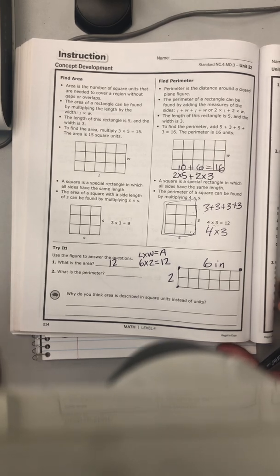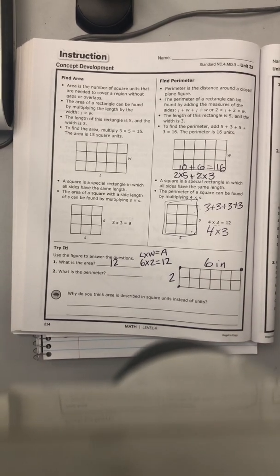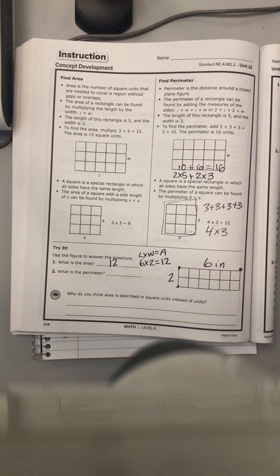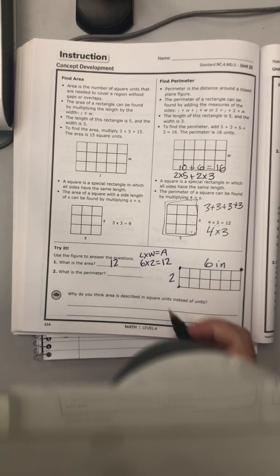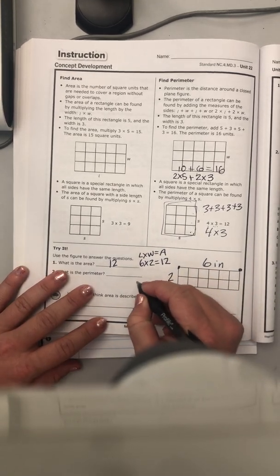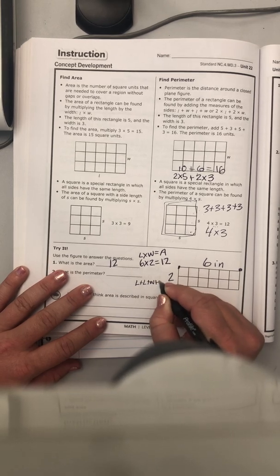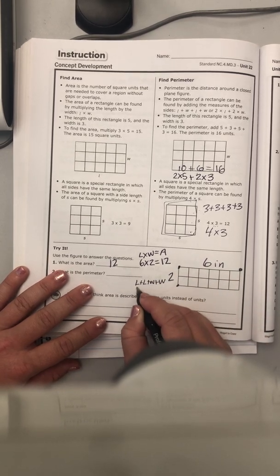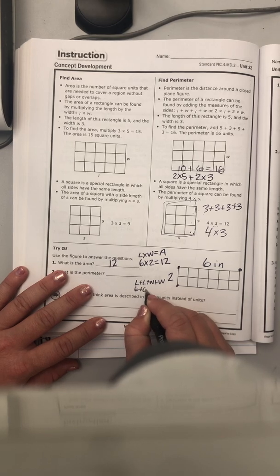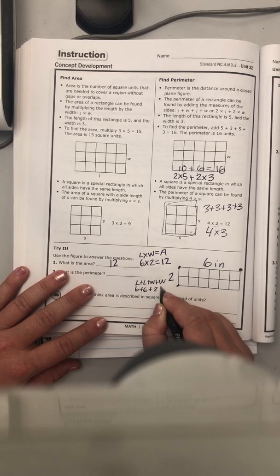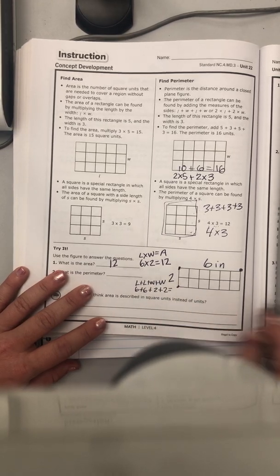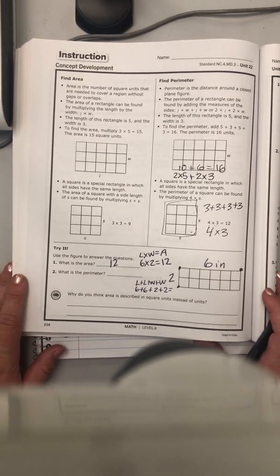Now it says, what is the perimeter of this? So my formula is length plus width plus width. So if I fill that in, I do 6 plus 6 plus 2 plus 2, which should equal your perimeter.